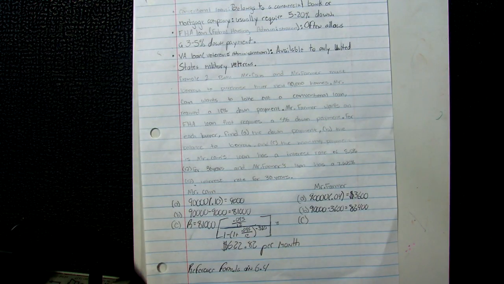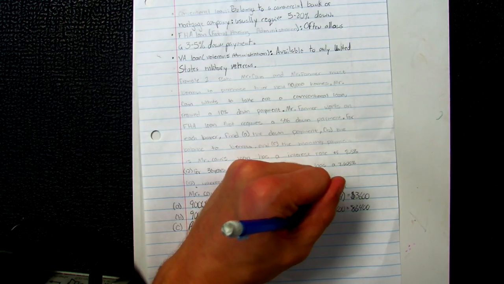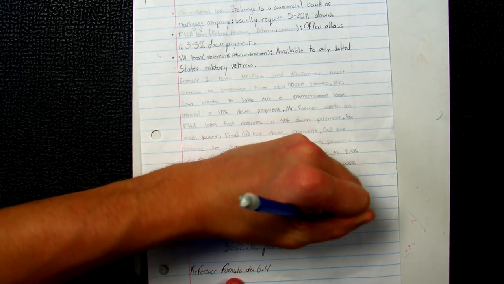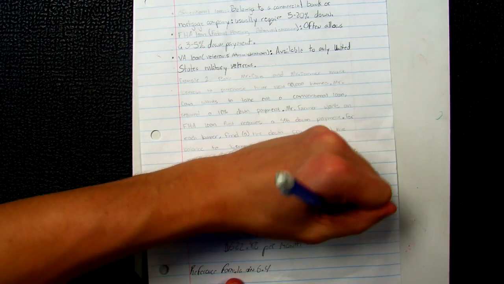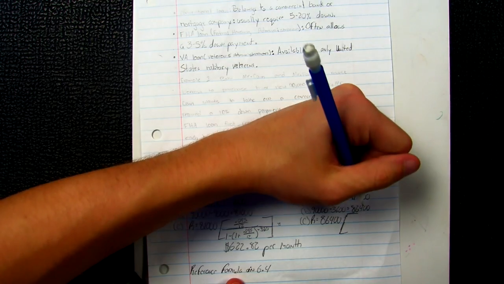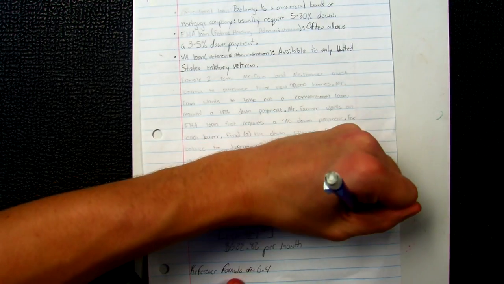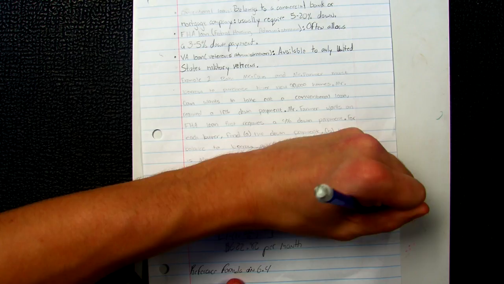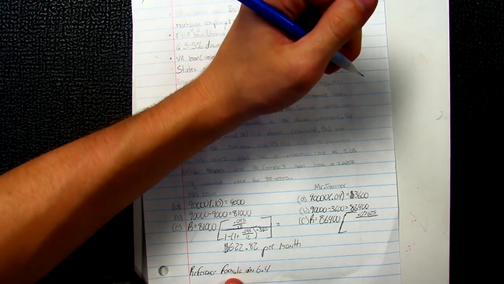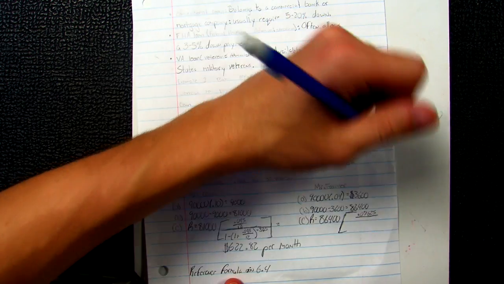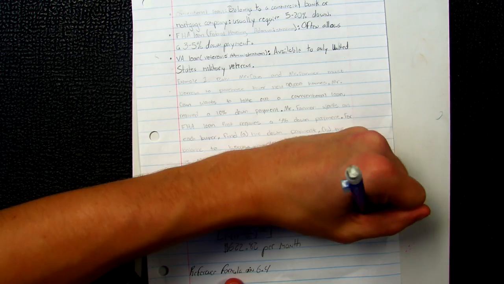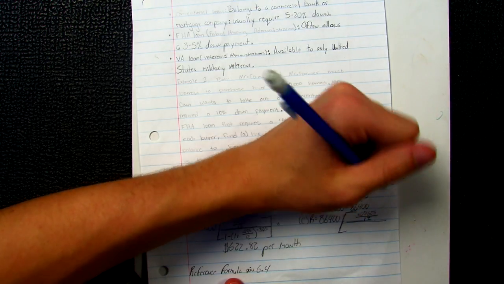Now we're going to fill in the numbers again, referencing 6.4 yet again. 86,400 goes here, and then 0.07625, which is his interest rate, over 12, for 30 years.